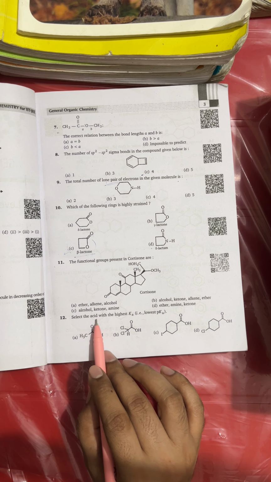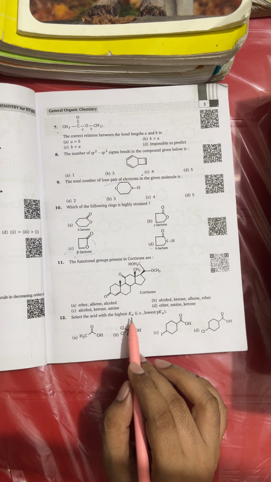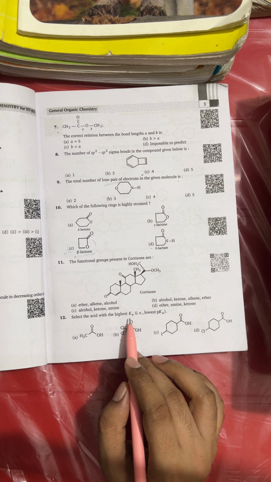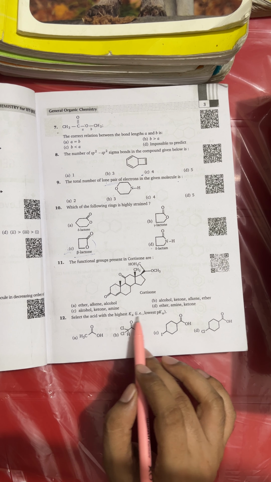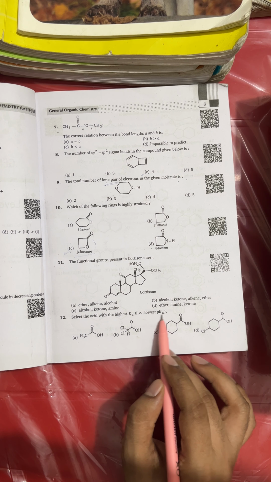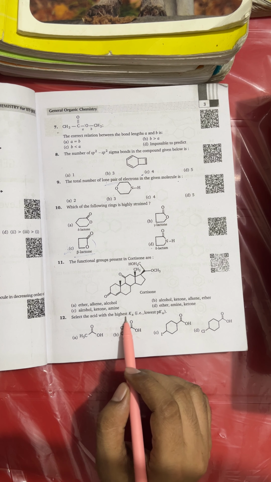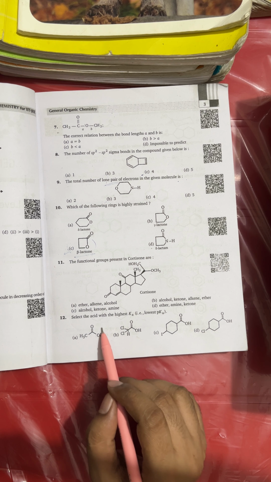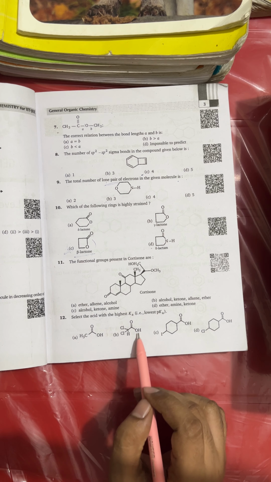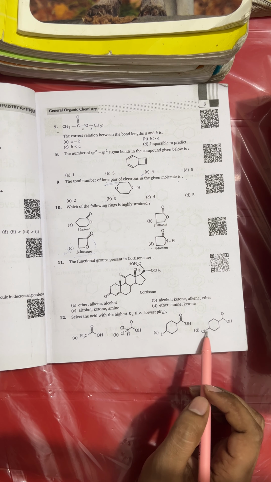Next, select the acid with the highest Ka and lowest pKa. I already said this in my previous video also. Acidity is directly proportional to Ka and acidity is inversely proportional to pKa. So if you can find out any one of these, you can find out the rest. What they are asking is highest Ka or lowest pKa. What is this? Acetic acid, and here two chlorines are there. Here again one cyclohexane and iodine and chlorine.